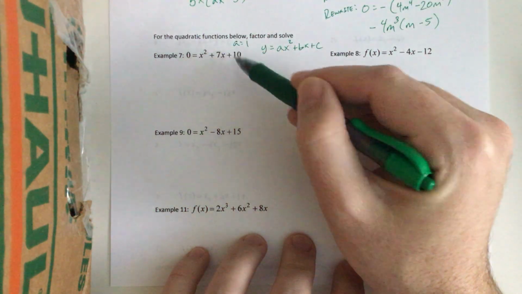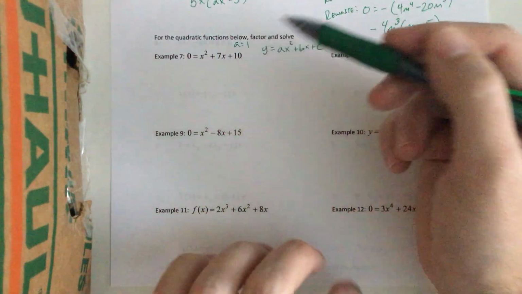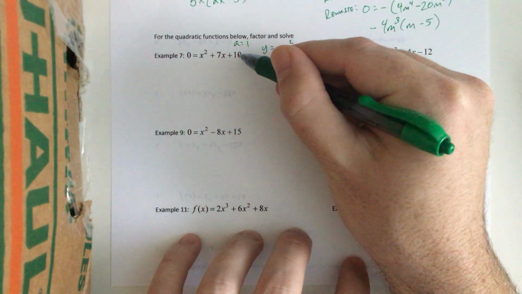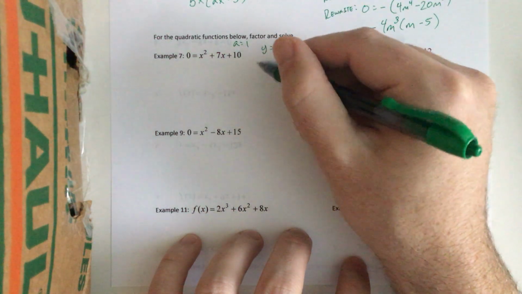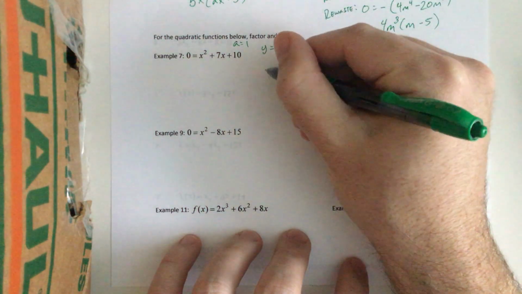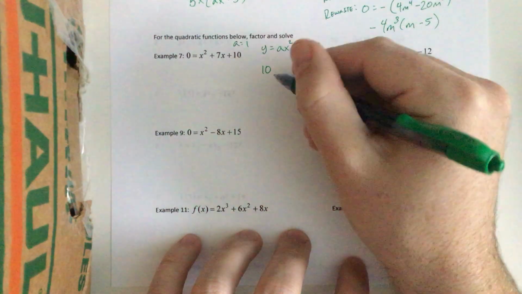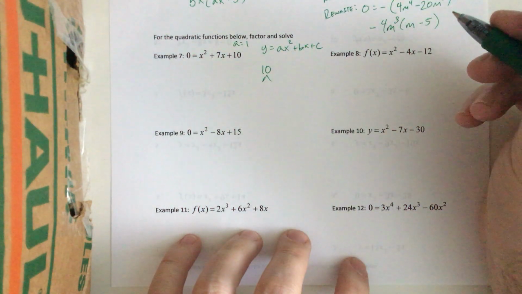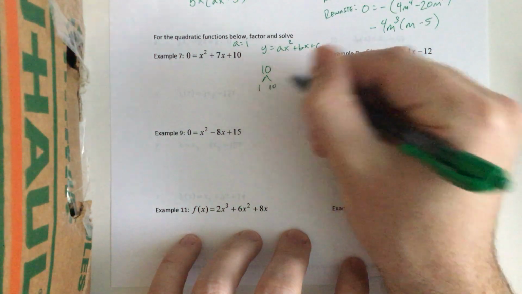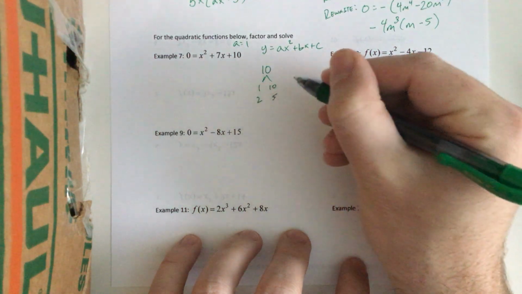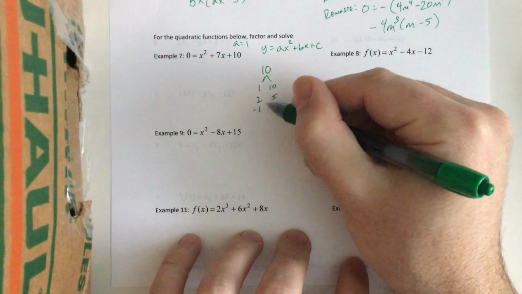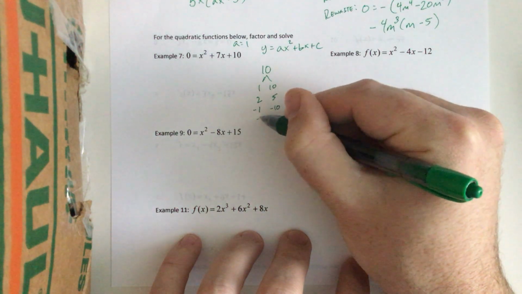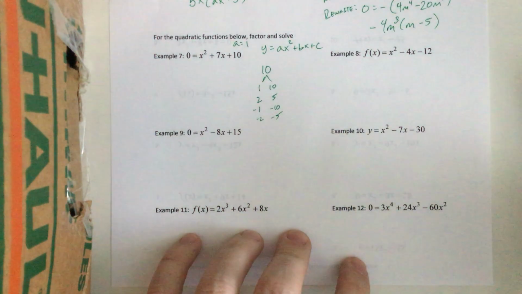So the secret to this one is we look at our c value and we figure out what times what gives us the c value. So the c value is always this last number. I'm going to look at 10. And I'm going to write down things that we can multiply together to get 10. We can multiply 1 and 10 together. We can multiply 2 and 5 together. That kind of looks like that's it, but don't forget about the negatives. You can also do -1 and -10, -2 and -5.